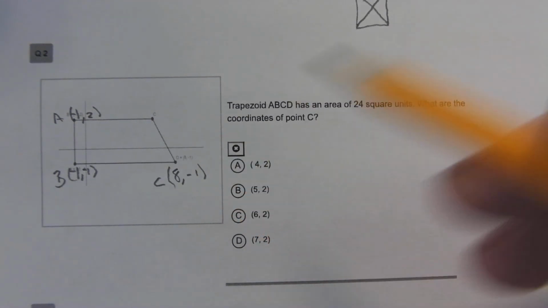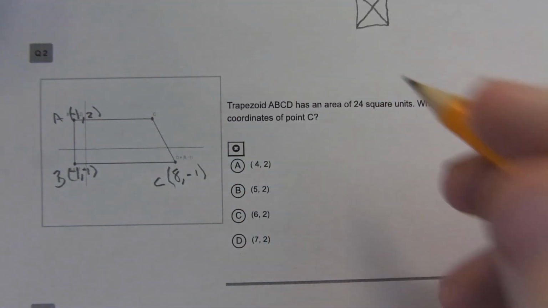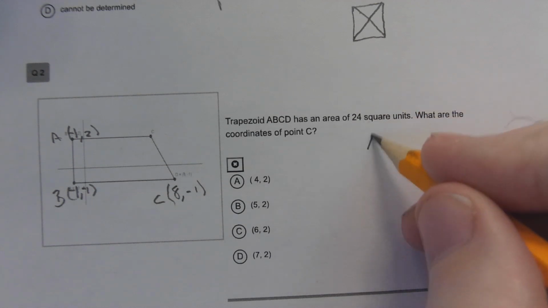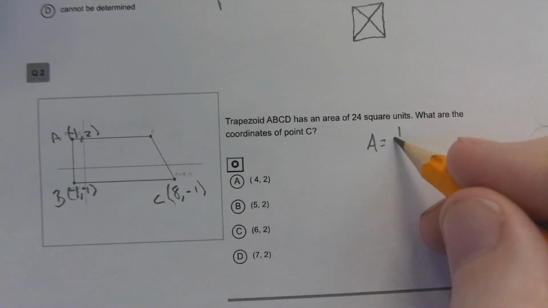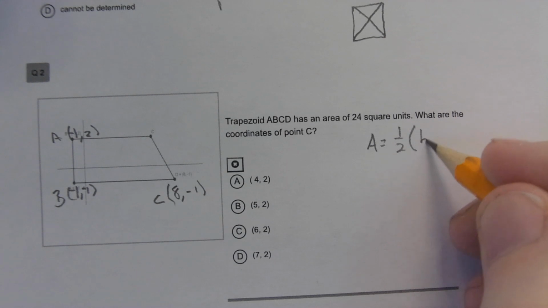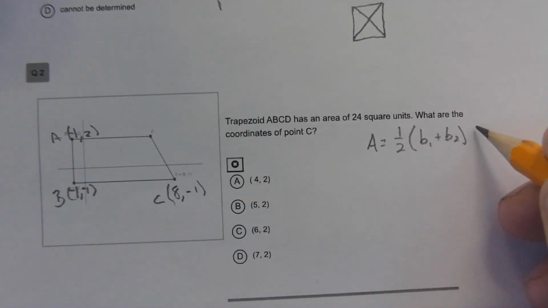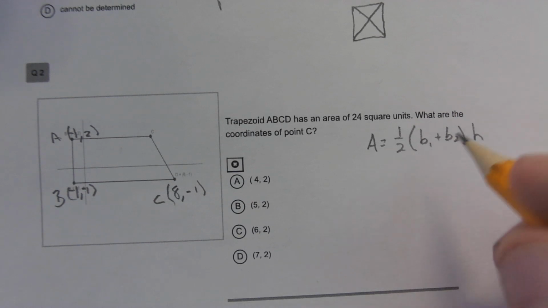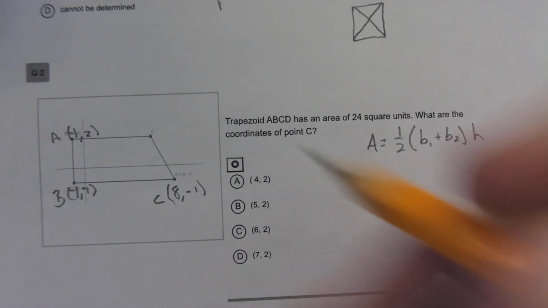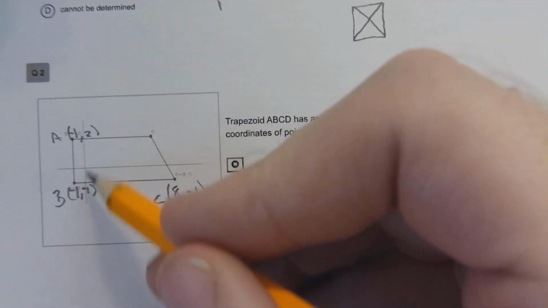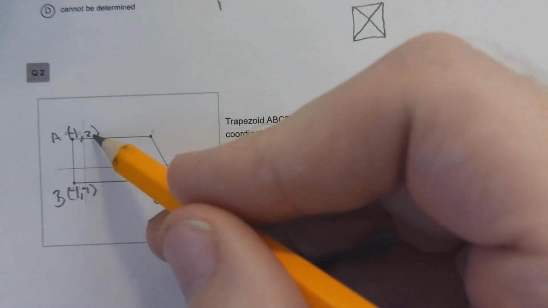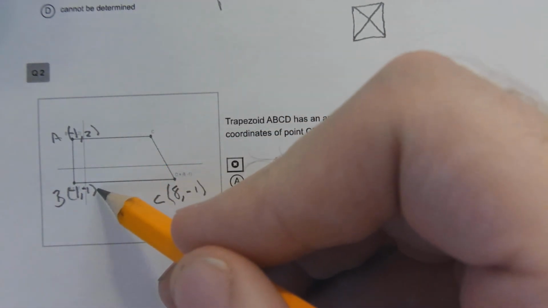Okay, well, the area formula for a trapezoid is A equals 1/2 base 1 plus base 2 times the height. Well, right here, the height is the difference between 2 and -1.